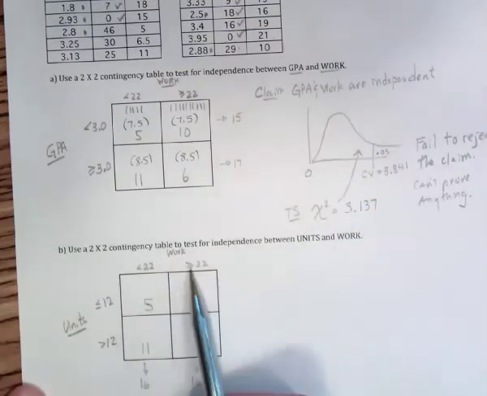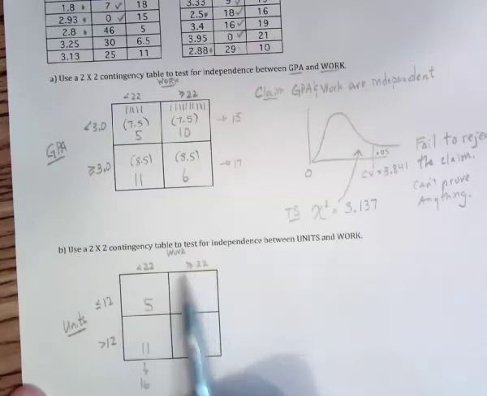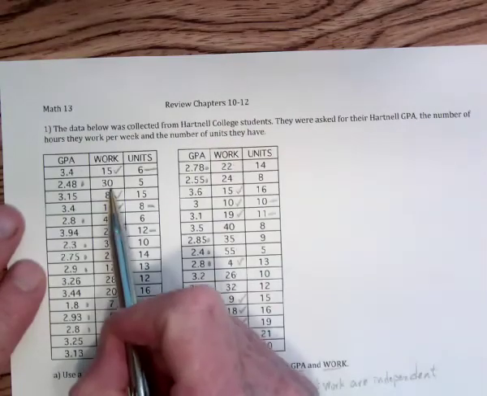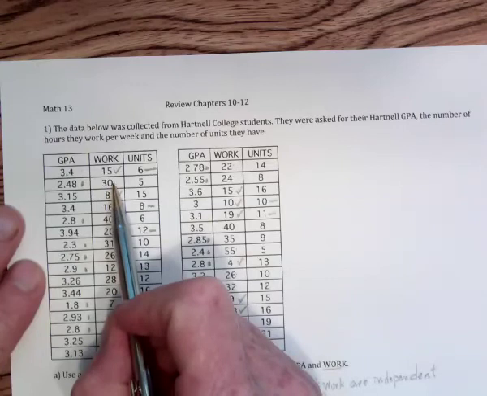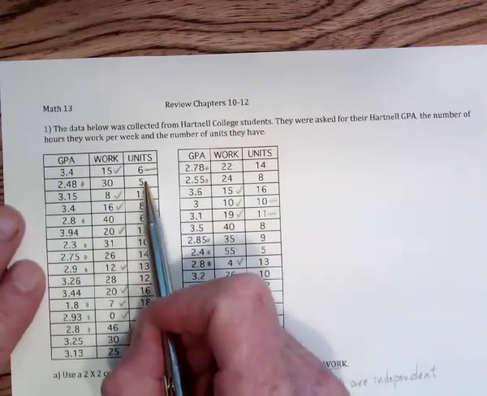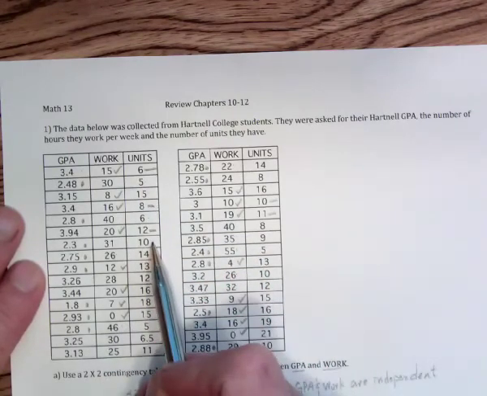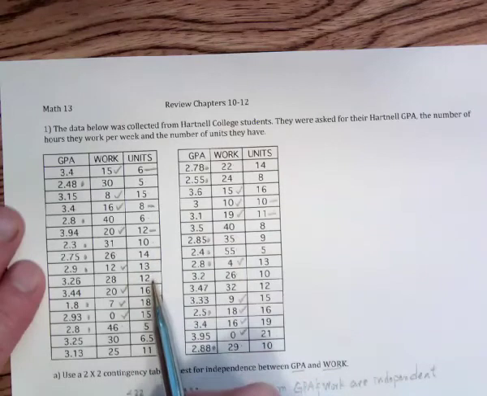Okay, so now you go to the people that are working a lot. So that's the people that are not check marked. And then they've got less than or equal to 12 units. So the ones that are not check marked, and then count them if they don't have a lot of units. So there's 1, 2, 3, 4, 5, 6.